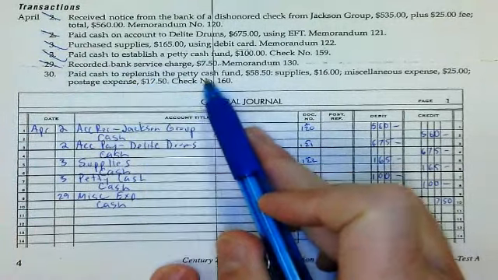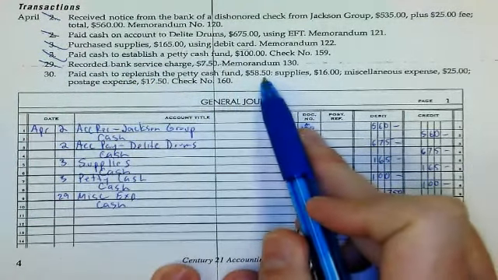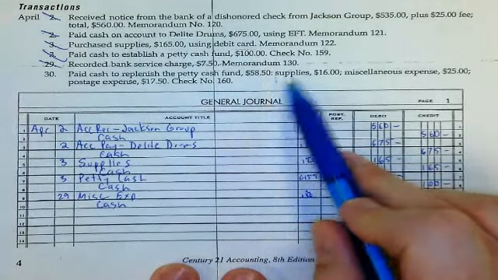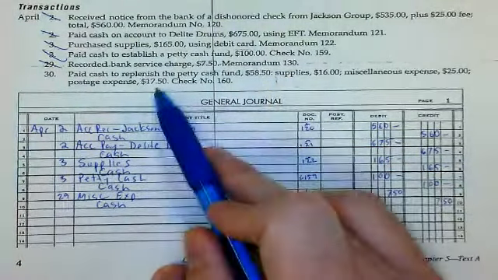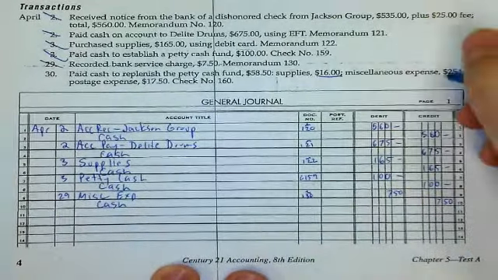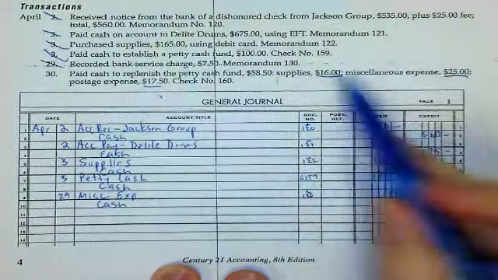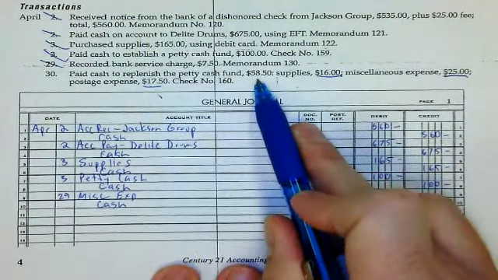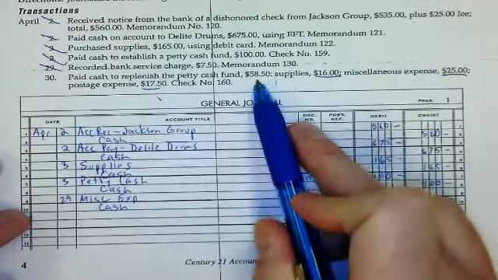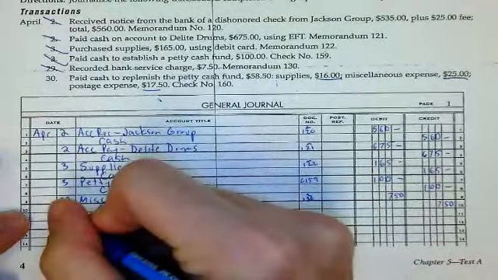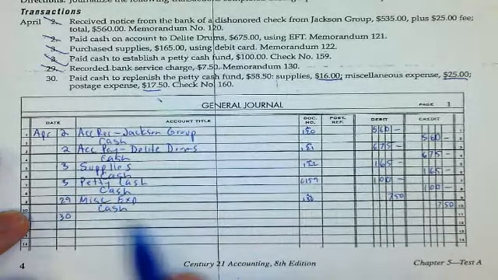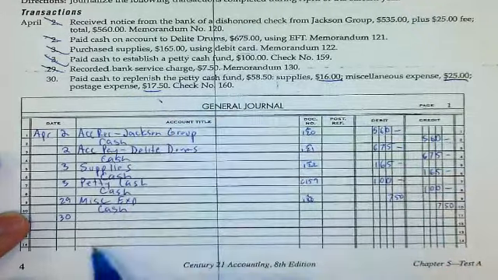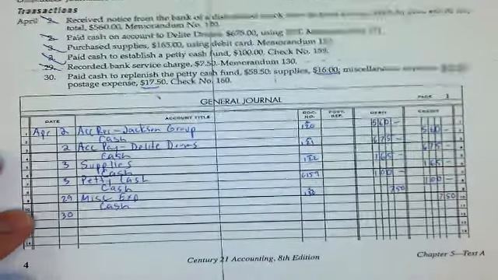Paid cash to replenish the petty cash fund, $58.50. So then they have a colon there, and then it has the things that they spent. So these are 3 things that they bought. If you were to add these 3 things up, they equal the $58.50. Sometimes what kids do is they journalize this on the 30th. In their first one, they write petty cash, $58.50. Then they write supplies, miscellaneous, and postage. And then by the time they're writing cash, they're out of room.